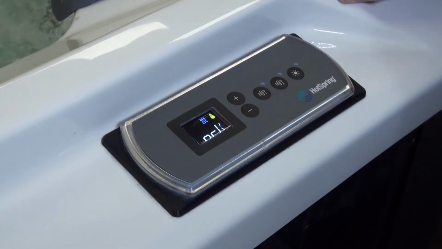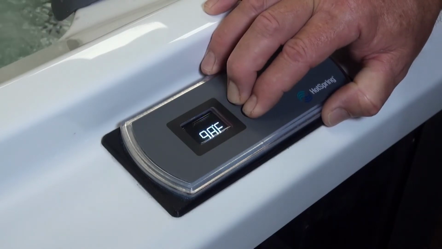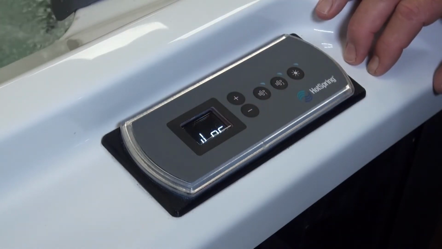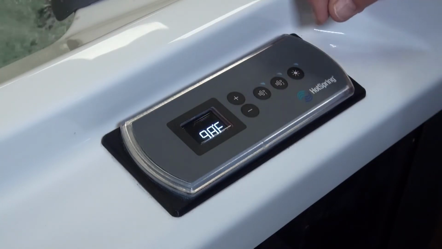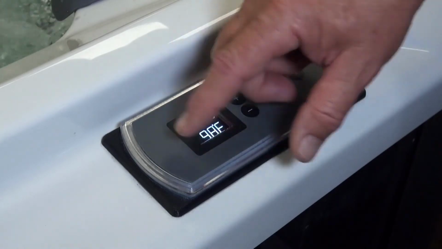Everything's locked out. Now to unlock it, same thing: plus and minus, and hold it down. And now I'm unlocked. Now I can run my high-speed pumps and so on and so forth. So that's how it works: partial lock is like a temperature lock, and full lock is the entire panel locked out.